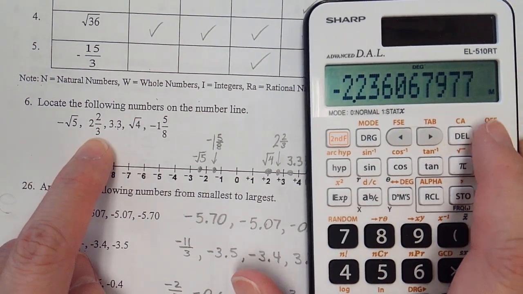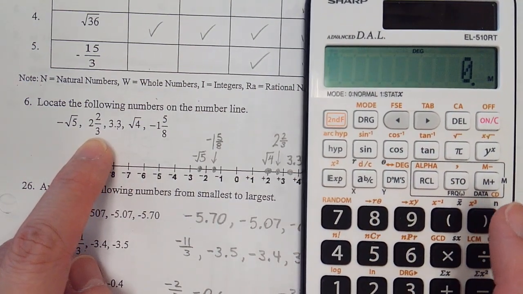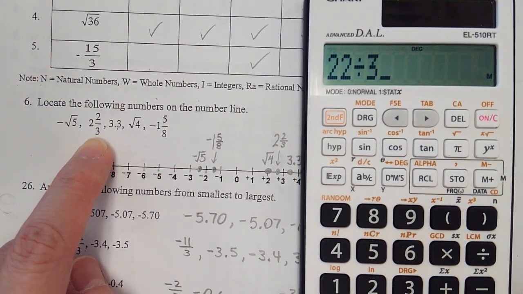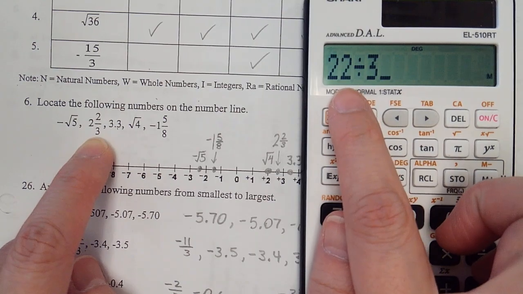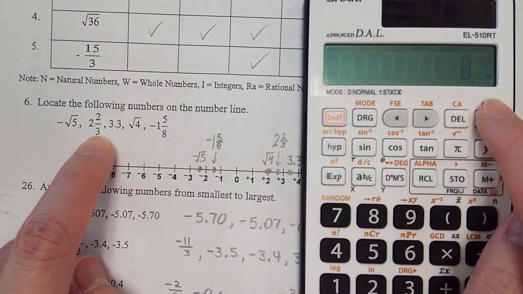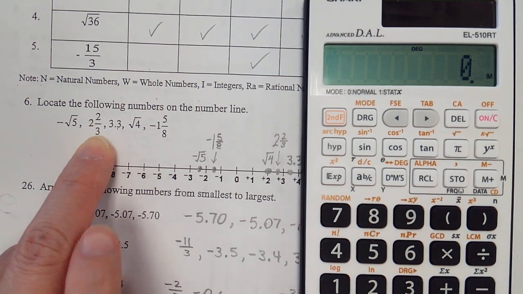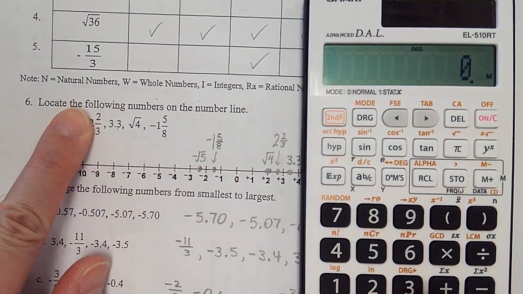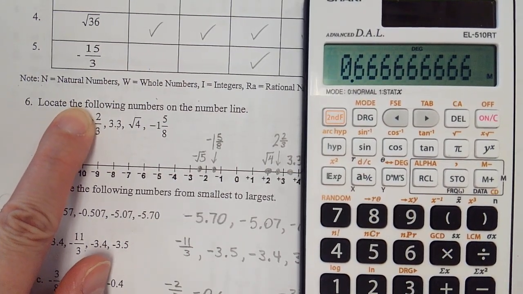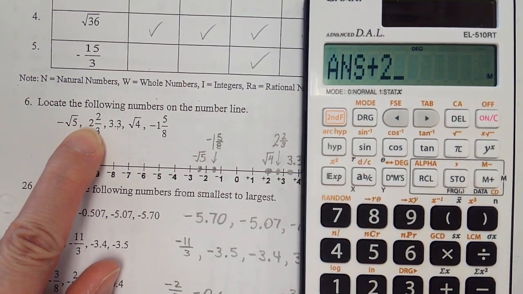2 and 2/3 on your calculator. Change that to a decimal, but you cannot do 2 and 2/3 like this. This will make it look like 22 divided by 3. We don't want that. So 2 different ways you could do it. One, you can do the 2/3. So 2 divided by 3 is 0.6, and then add the 2 on.